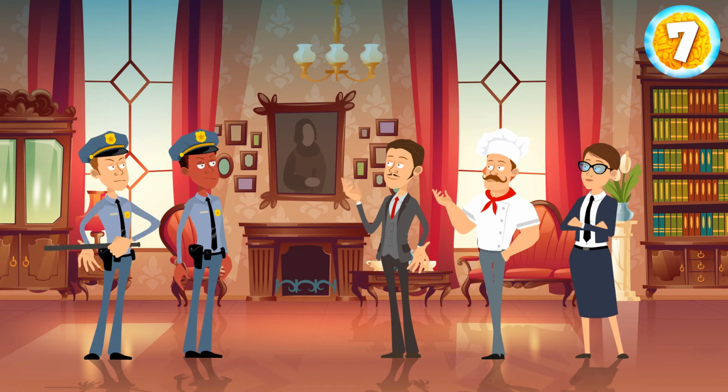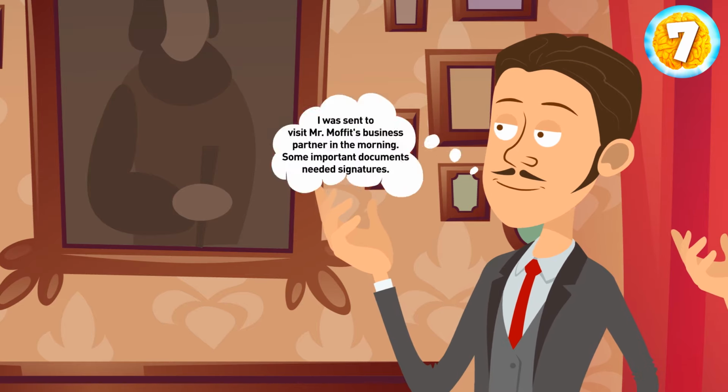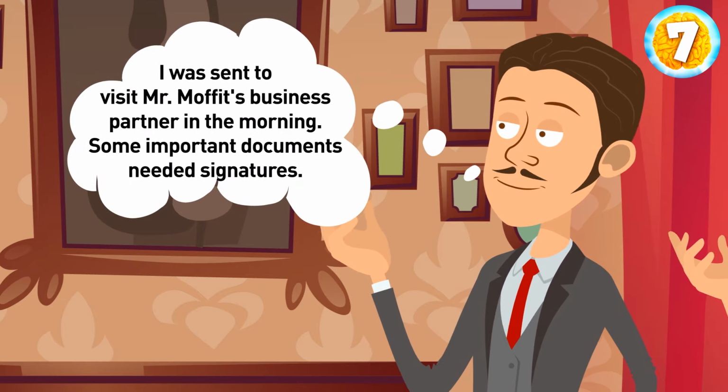The police officer has questioned 3 suspects so far. Mr. Moffat's secretary said, "I was sent to visit Mr. Moffat's business partner in the morning. Some important documents needed signatures."